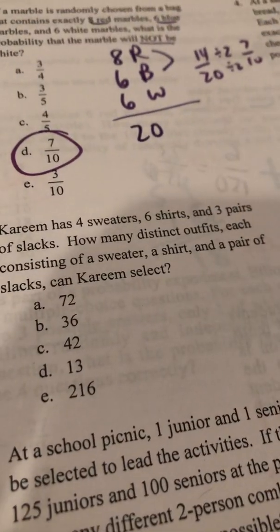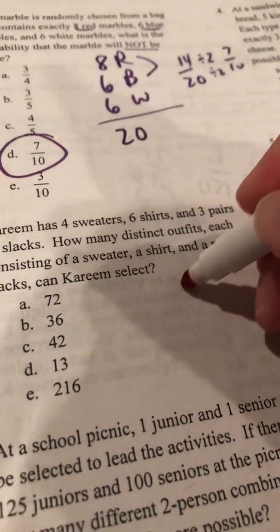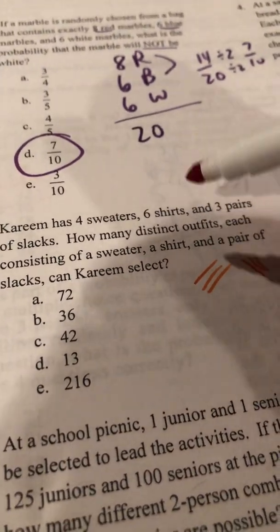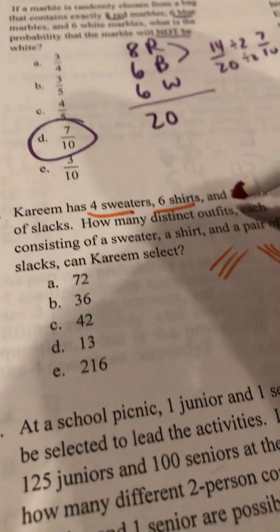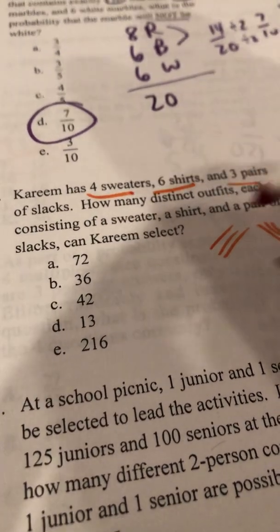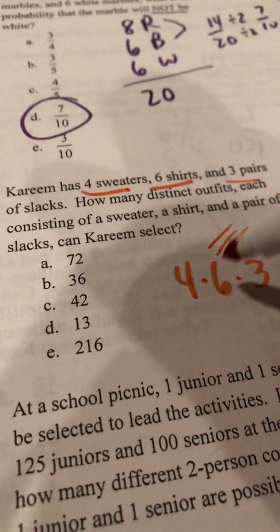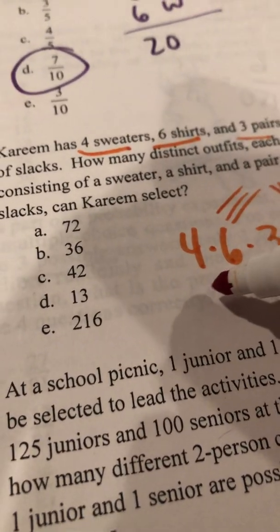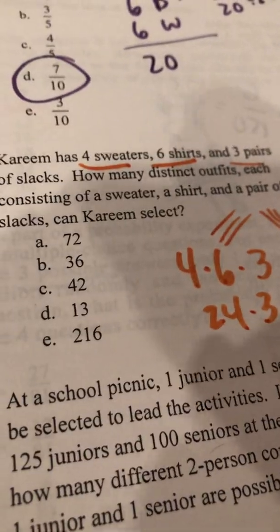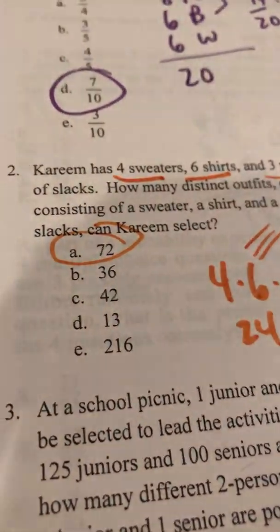Okay, the next one is, I don't know if you remember, but we had that question where we had all these trails and whatnot, but we got 4 sweaters, 6 shirts, and 3 pairs of pants. So how many different outfits can she get? 4 times 6 times 3. So 4 times 6 is 24, times 3 is going to be 72.